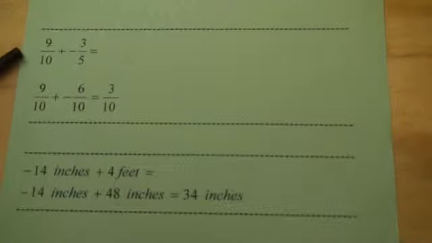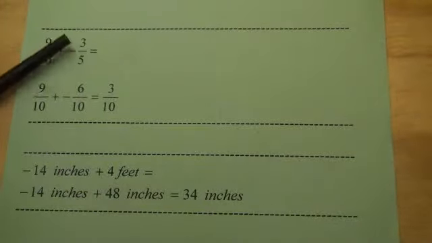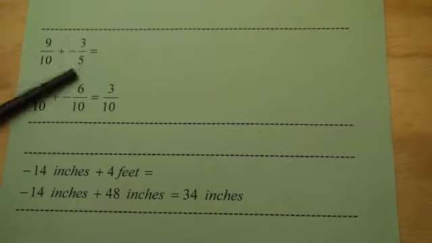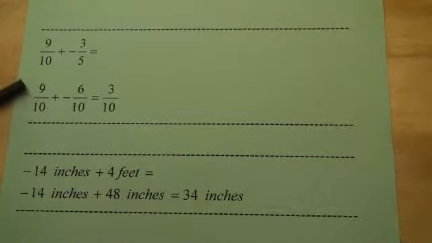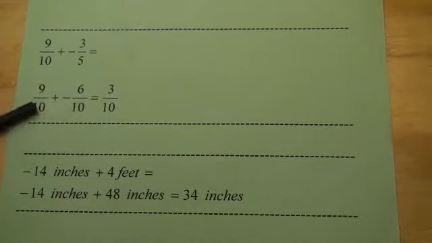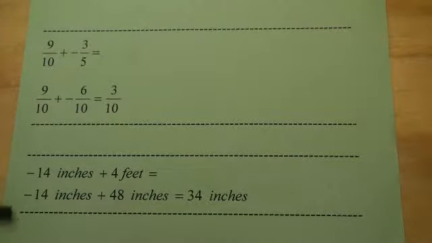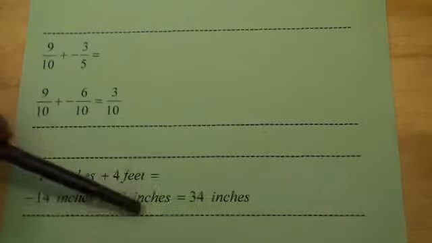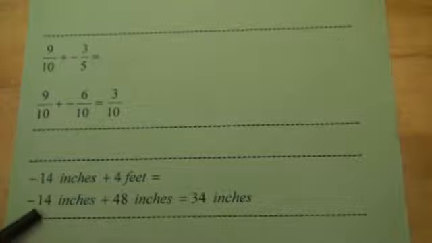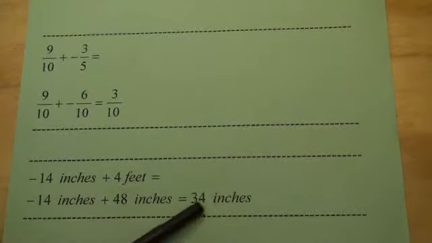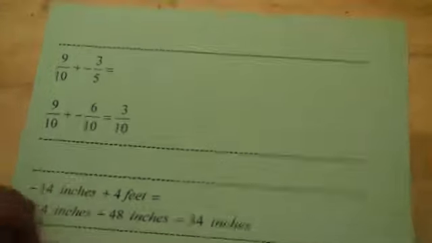Here's how we'd work out the first one. First thing we're going to do is go ahead and call this 9/10. We're going to call this 6/10 because we just multiply both the top and bottom by 2. Then we just add 9 plus negative 6 to get 3, so therefore 3/10. Because you have to get common units, you have to get common denominators. Here, obviously, we're going to change the feet to inches, so we get 48 inches plus the negative 14 to get a total of 34 inches.